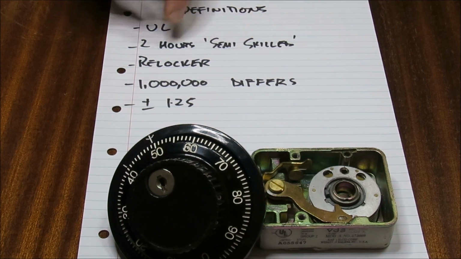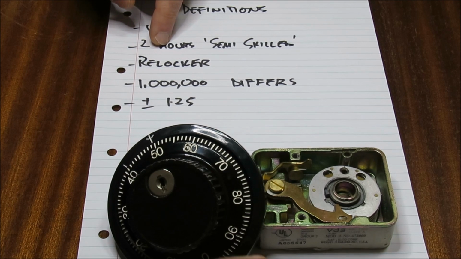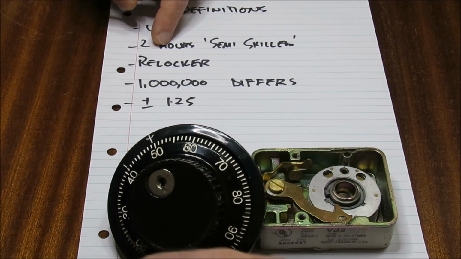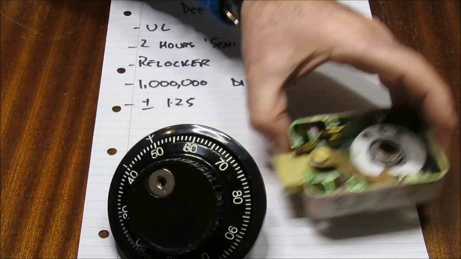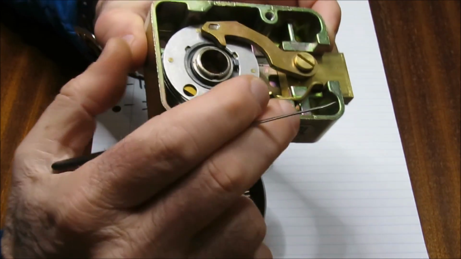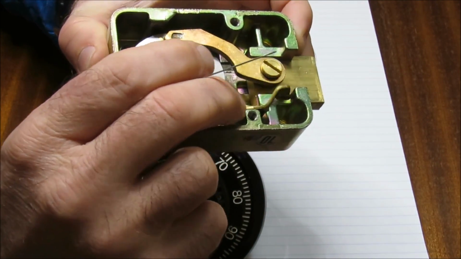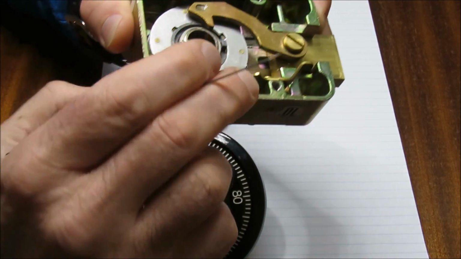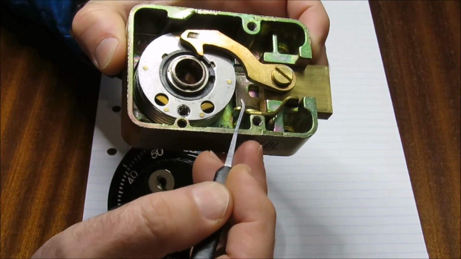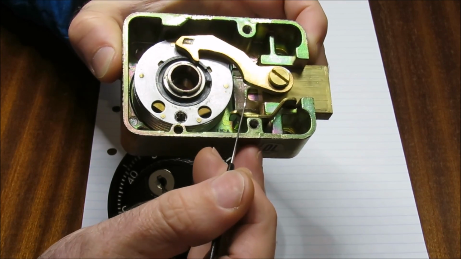All right, second thing. It has to have a thing called a relocker. Now, we are going to talk about relockers in great detail in another video, guys. But in essence, what the relocker is this little sprung-loaded piece of metal here. And for now, what I want you guys to think of this as a fail-safe device.